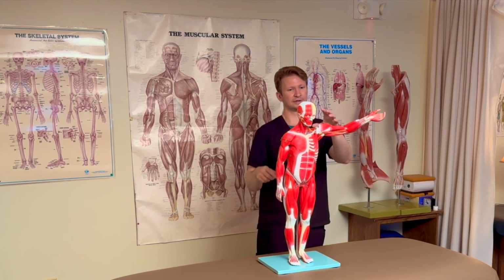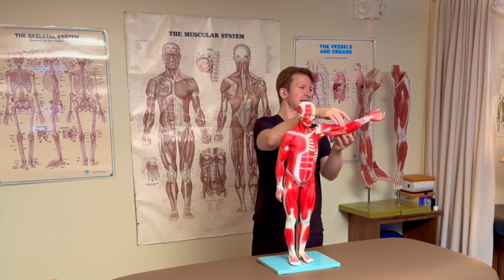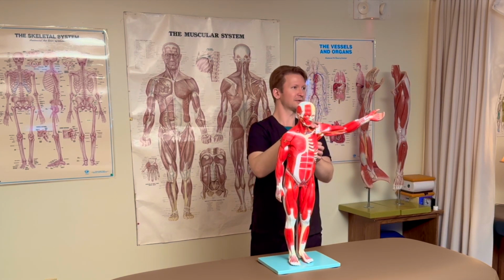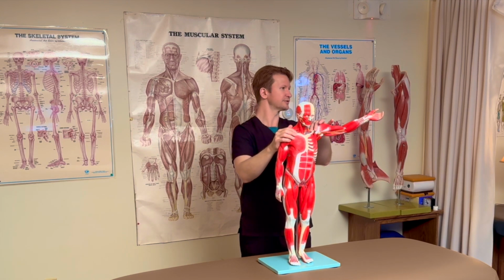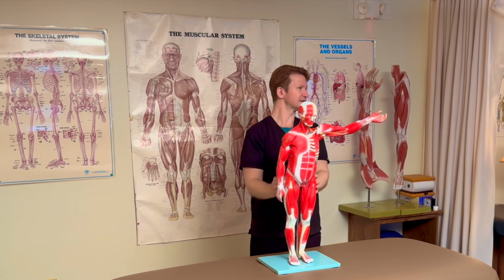So we're dealing with a left shoulder issue. What could be the correlations of that same side elbow and wrist? What would be the correlations on the opposite side shoulder and arm? What would be the correlations further down the body and the kinetic chain?